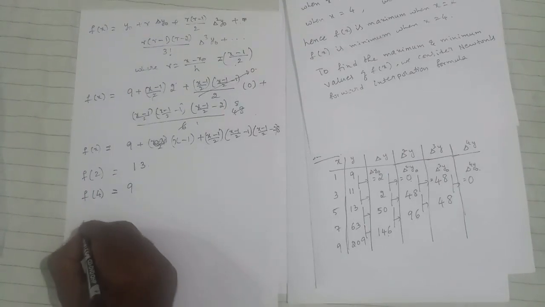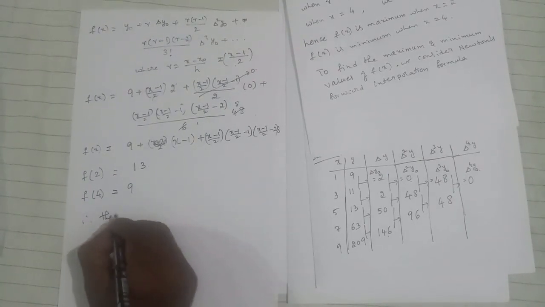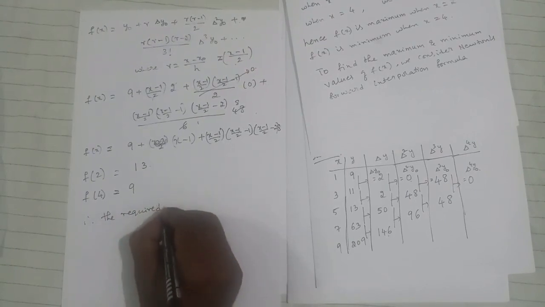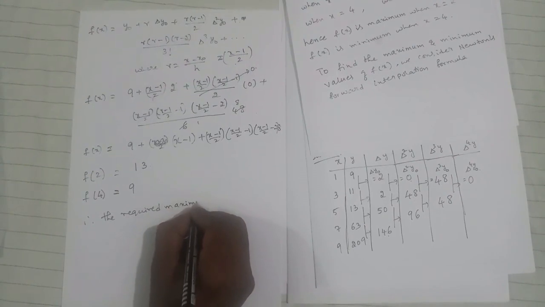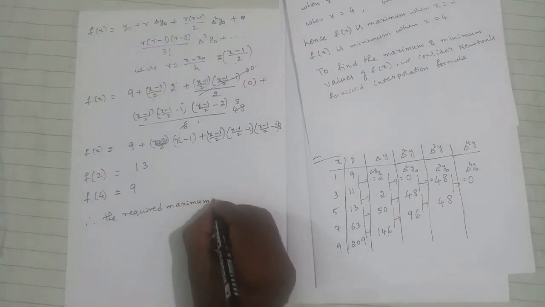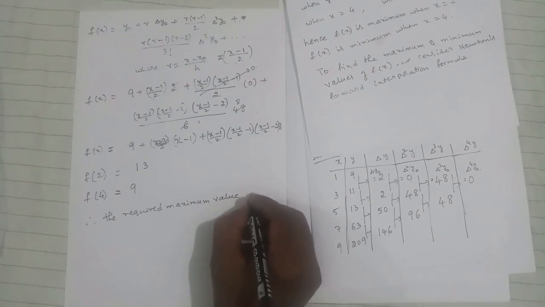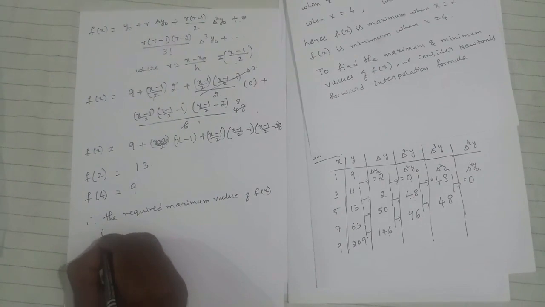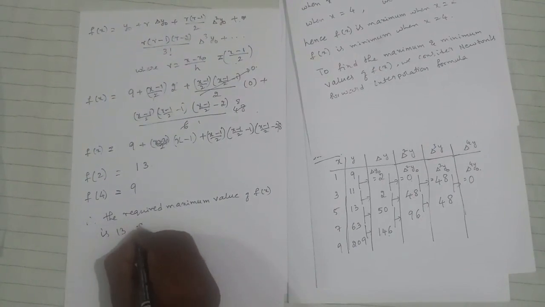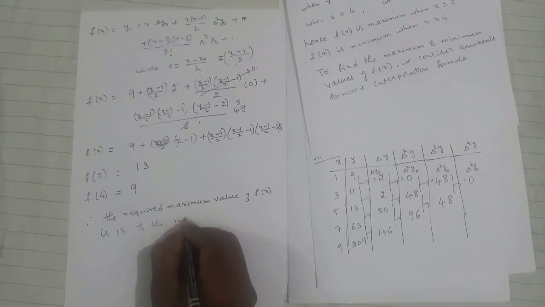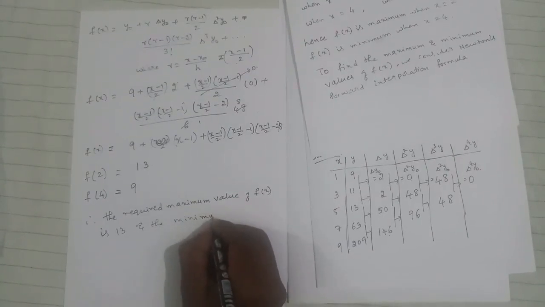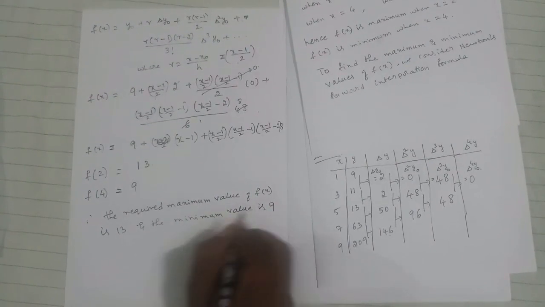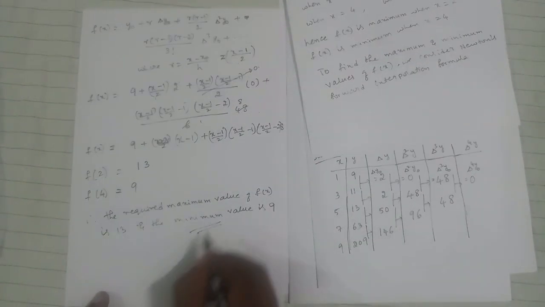So therefore the required maximum value of f of x is 13 and the minimum value is 9. So this is the solution.